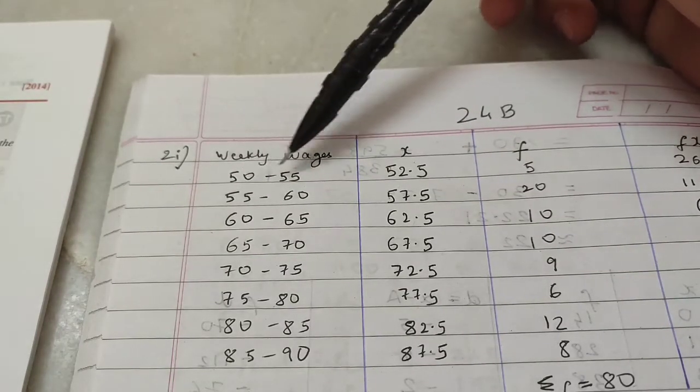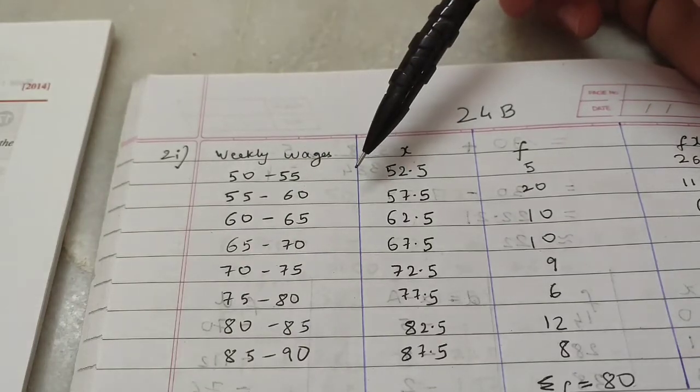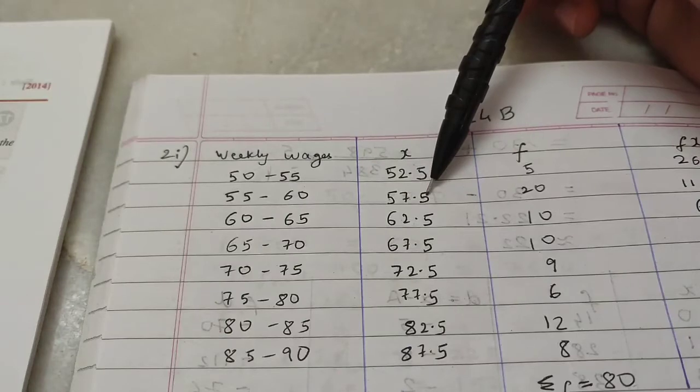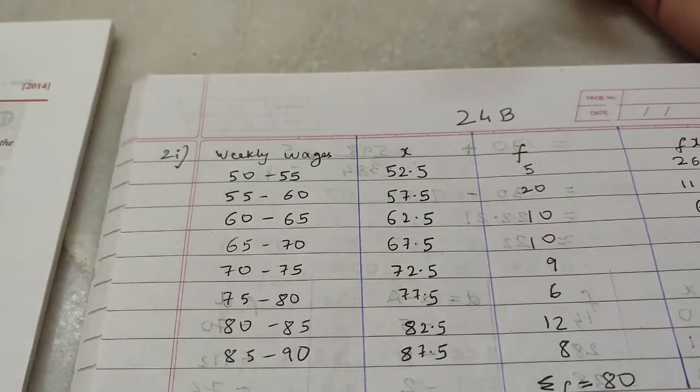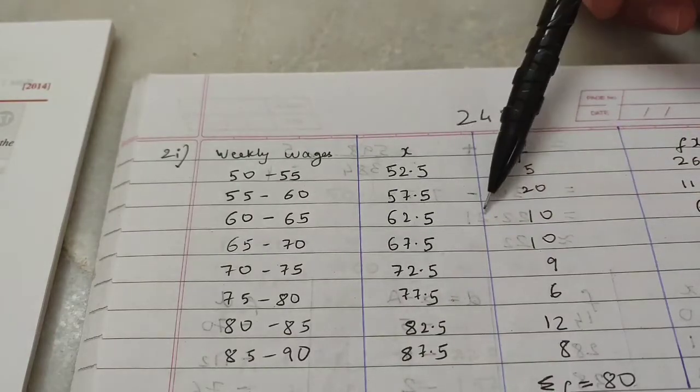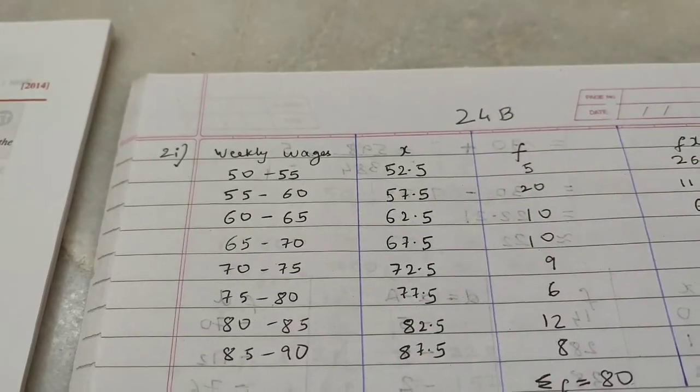How? Well, just add them and divide by 2. Which number is between these two? 57.5, and so on. So that's how we get the value of x. And once we do that, it becomes like the usual sum where we find fx.